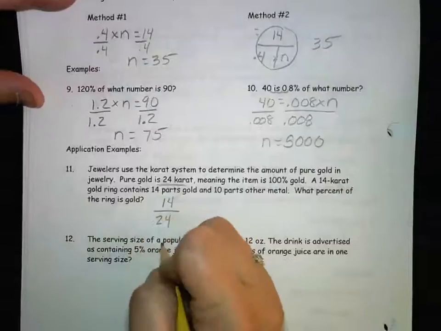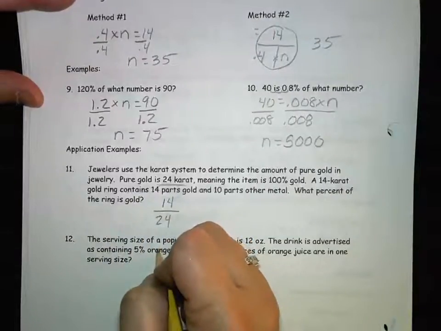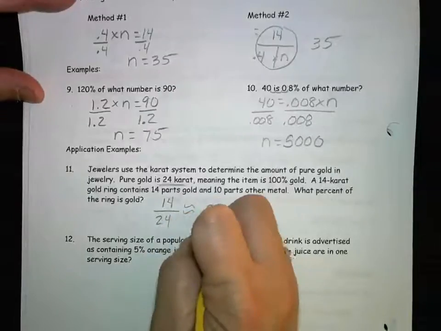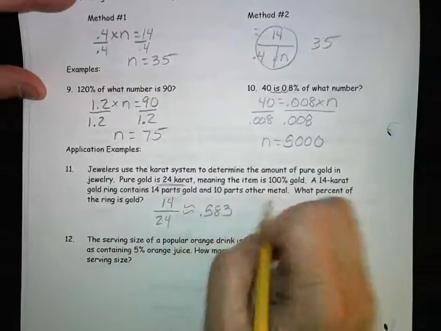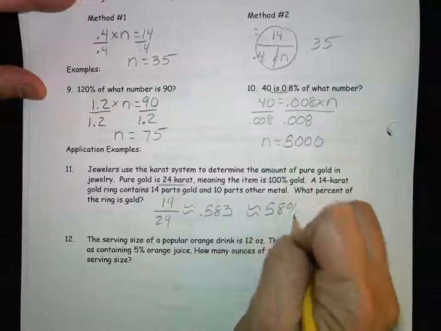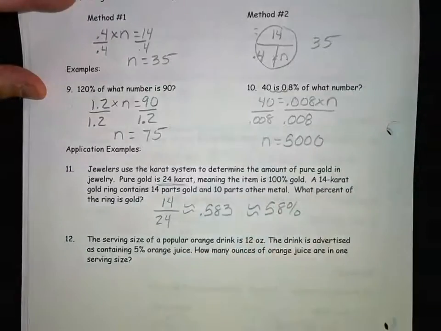So we do 14 divided by 24, and when you divide that, you get 0.583. So we're going to say that gold is about 58% pure gold. 58% of the ring is gold.